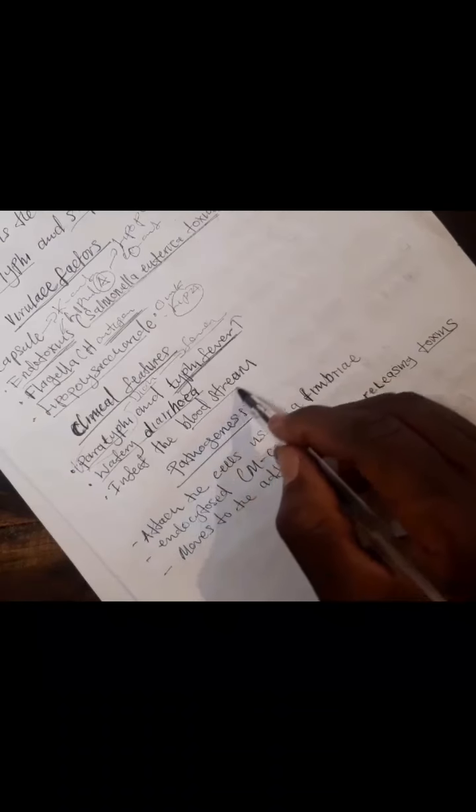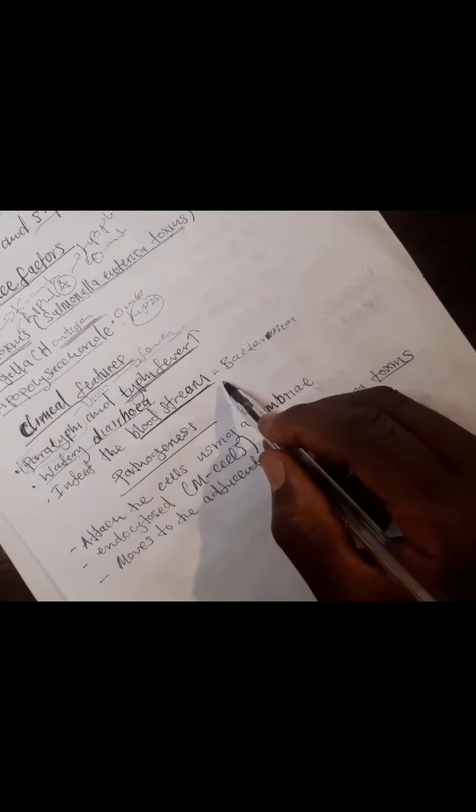But these two are almost the same. The only difference is that typhoid fever is more severe than paratyphoid. It causes watery diarrhea, and it can also infect the bloodstream, causing bacteremia. Okay, and it can cause septicemia.